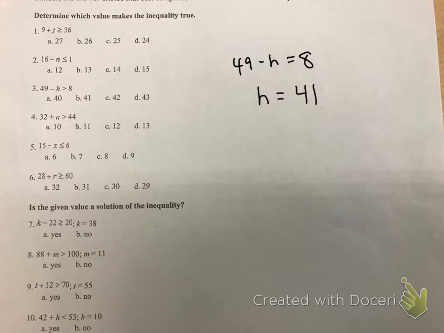So 41 is our cutoff, which means that our answer is 40, because 49 minus 40 is 9, which is greater than 8. So if you chose 41 here, you're saying something that is equal to 8. And we don't want equal to 8. We want something greater than 8.